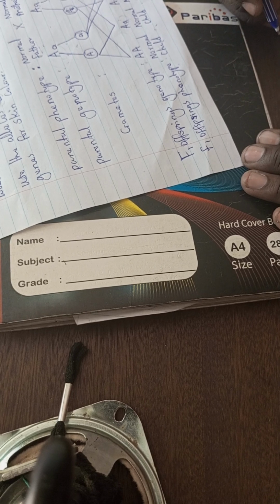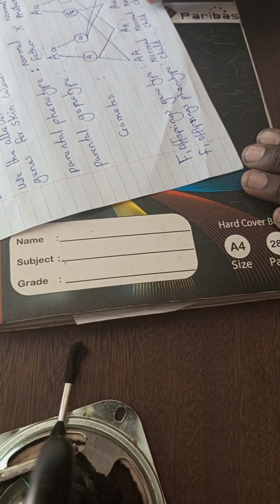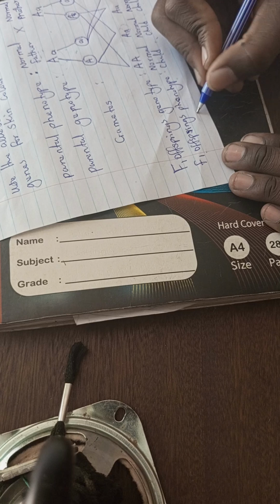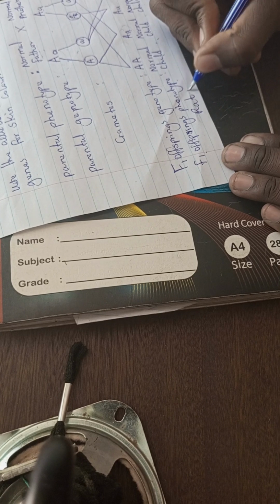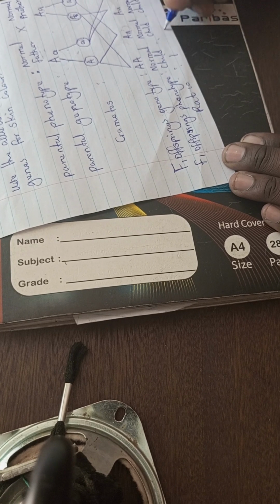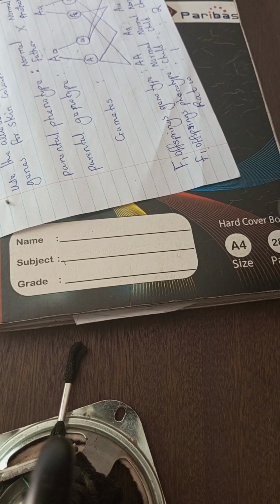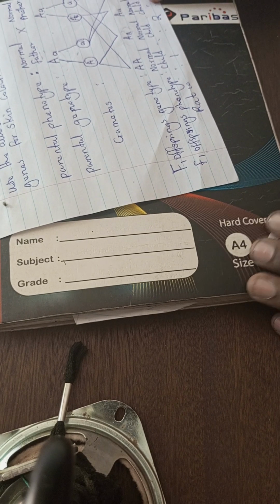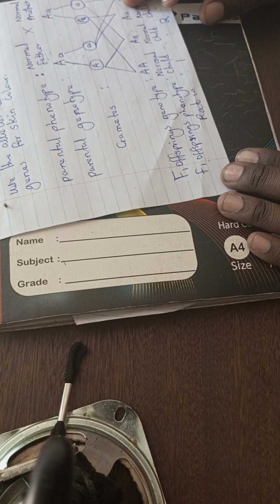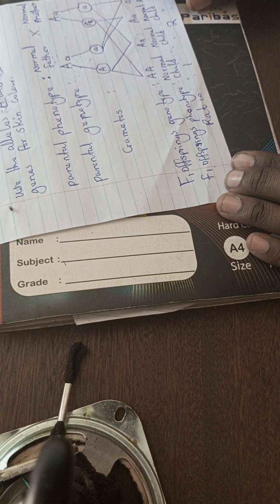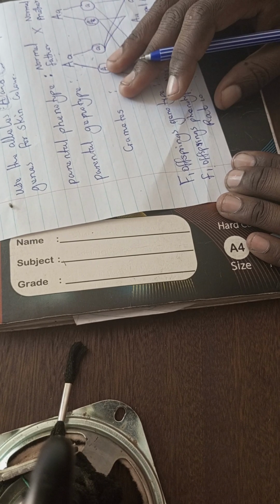They are carriers. If you want, you can put even a ratio, say 1 to 2 to 1. So this is how you are expected to answer this kind of question.